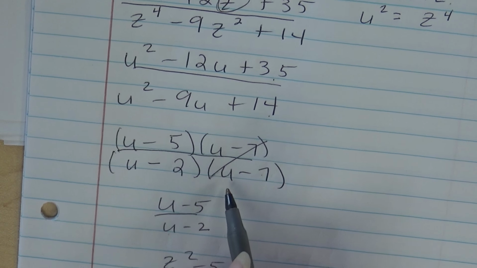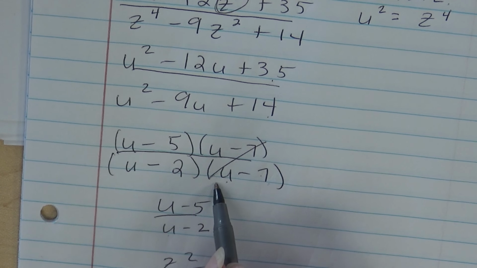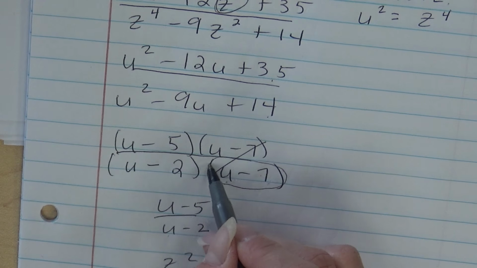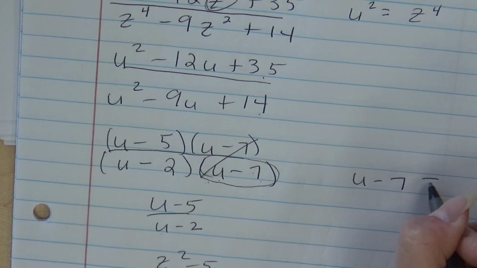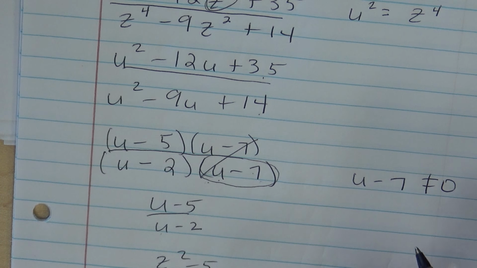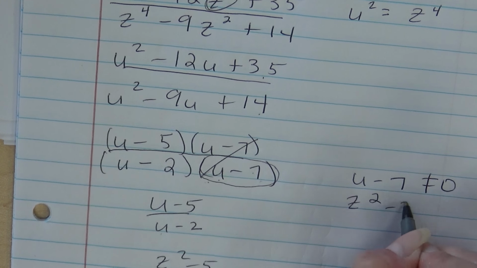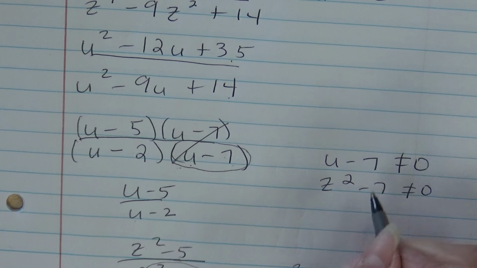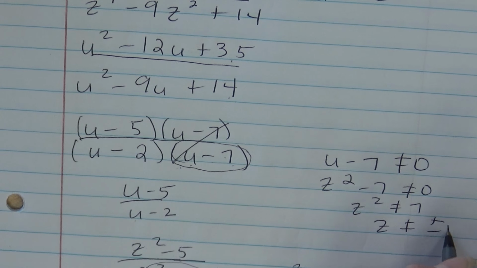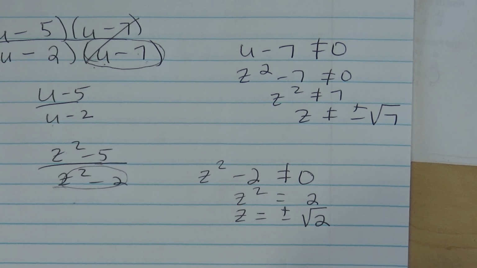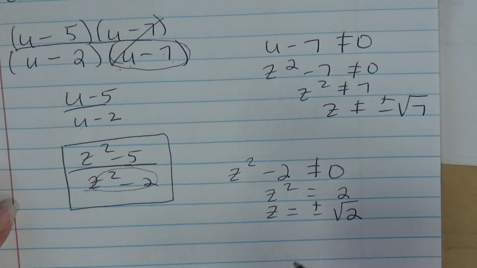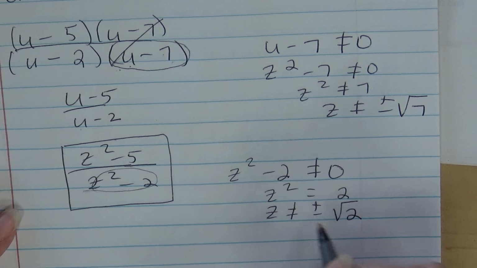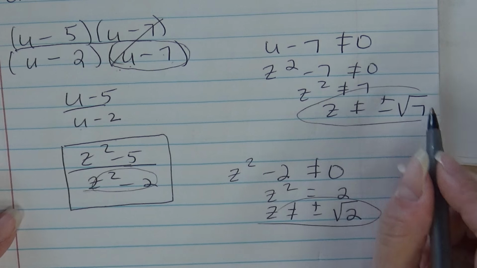Also, because we had u minus 7 in the denominator at one point, we've got to solve that as well. We've got to make sure that's never equal to 0. So u minus 7 cannot equal 0. And remember, u is the same as z squared, so z squared minus 7 cannot equal 0. Add 7, so z squared cannot equal 7. z cannot equal plus or minus the square root of 7. So these are the restrictions. So this is the answer, z squared minus 5 over z squared minus 2. But z cannot equal plus or minus square root 2. z cannot equal plus or minus square root 7.